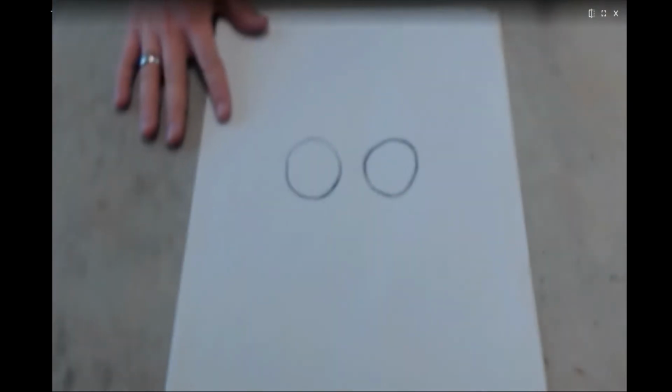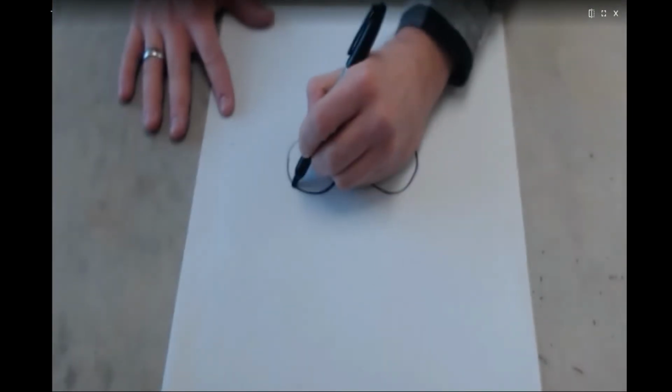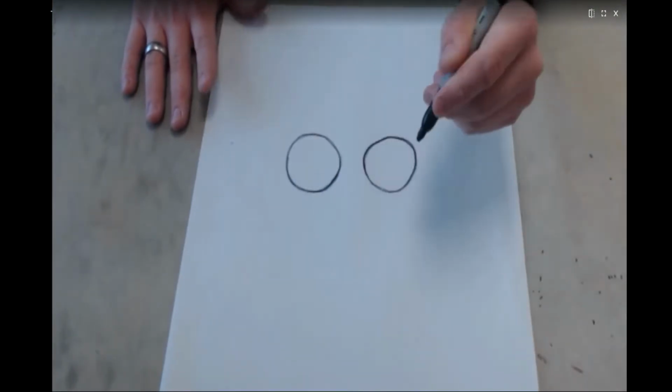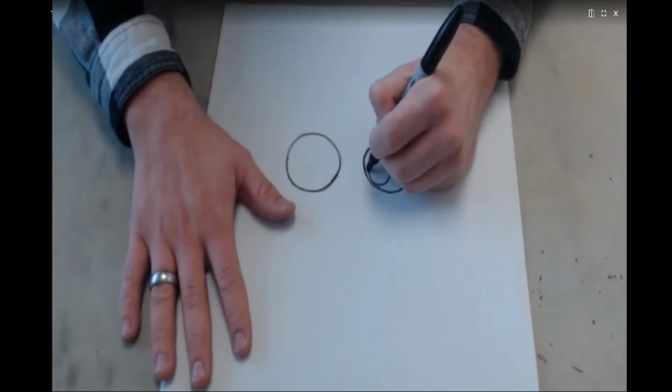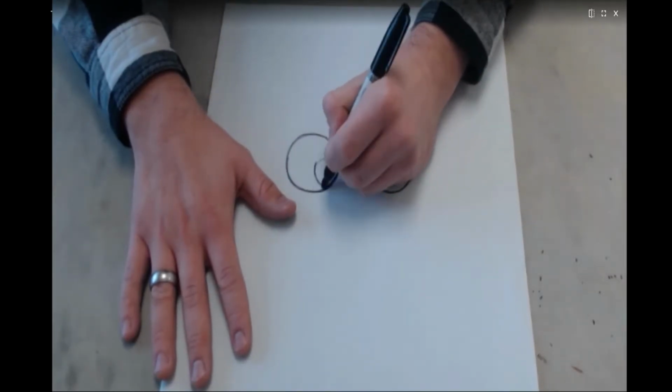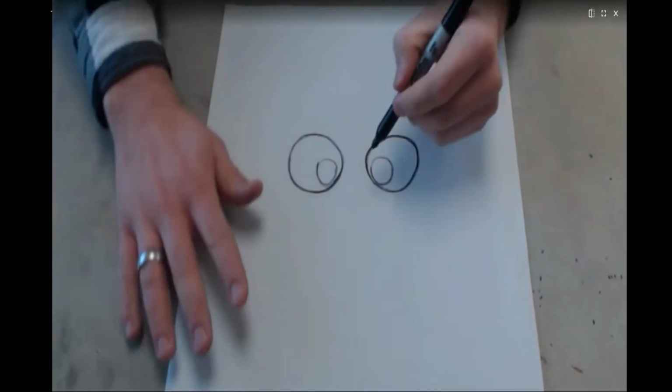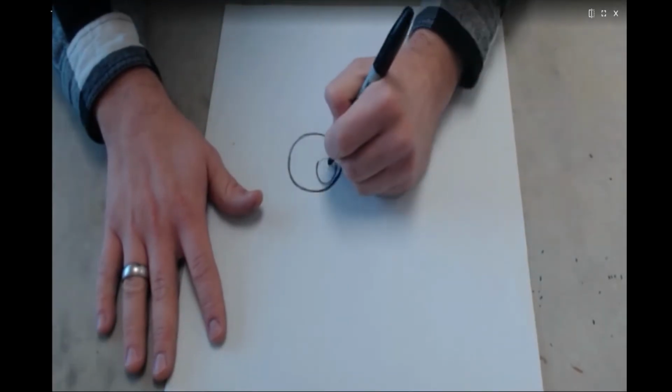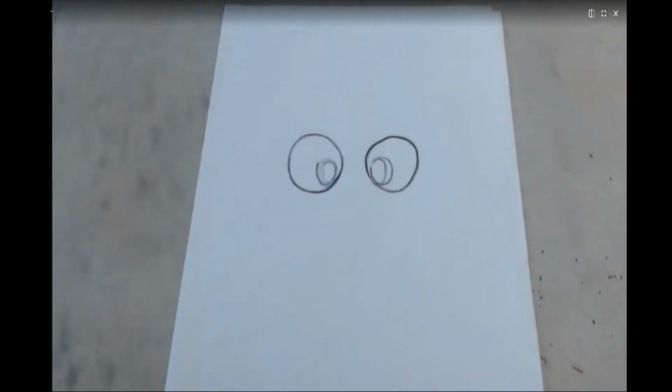Okay. And you can do it differently. You know, there's 100 different ways you can make eyes. That's fine. I'm going to put a circle here inside the eye and one here. They're kind of looking inward, kind of cross-eyed. And then maybe I'll put another circle inside there. That's how I'm going to make my eyes.